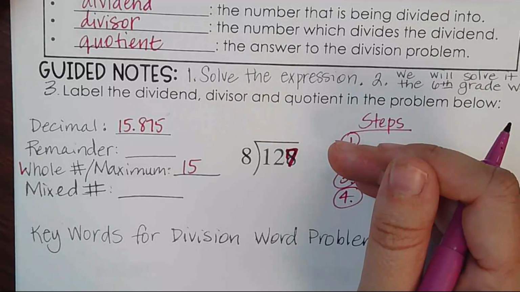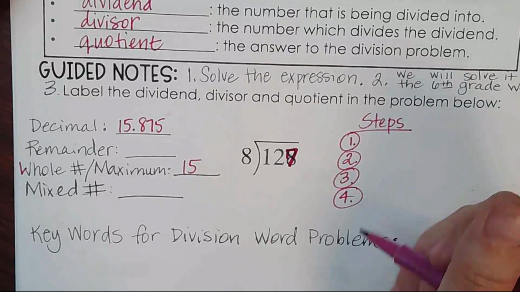That's what this calculator is for. So do not get lazy with the what? Calculator. It saves you from making simple mistakes. There, you've heard that before.